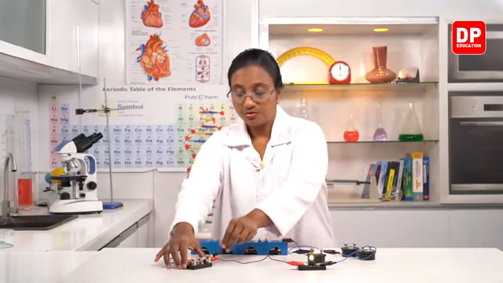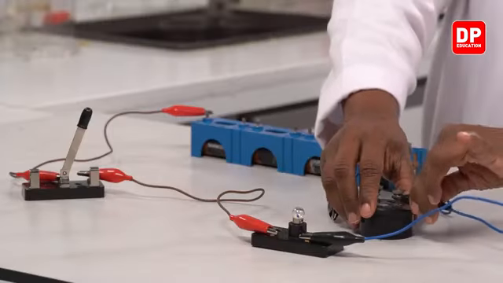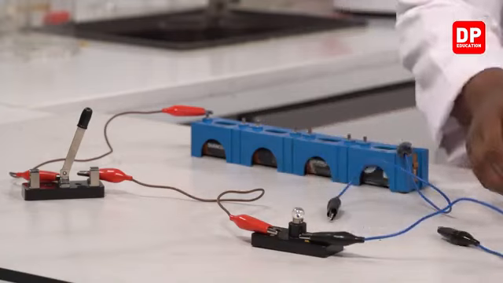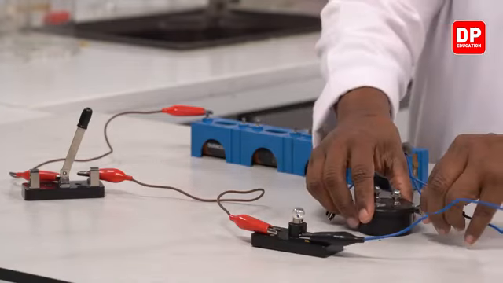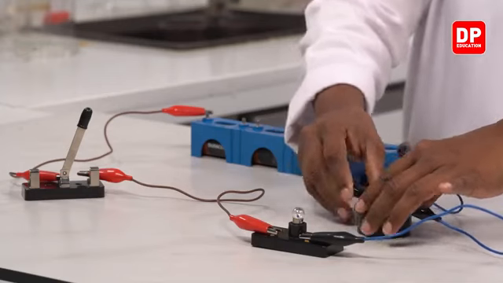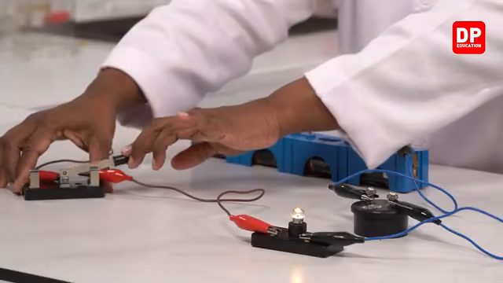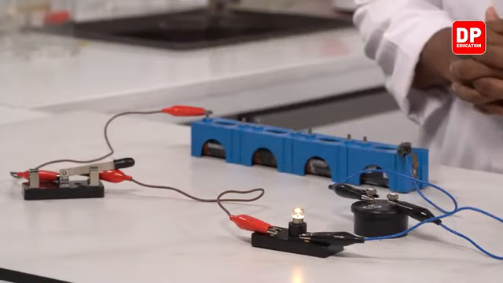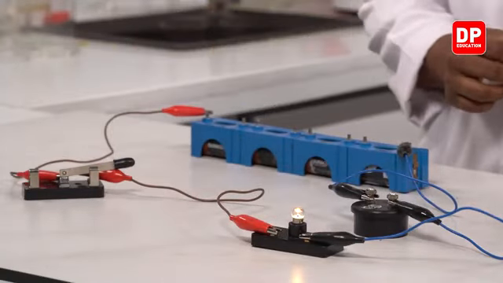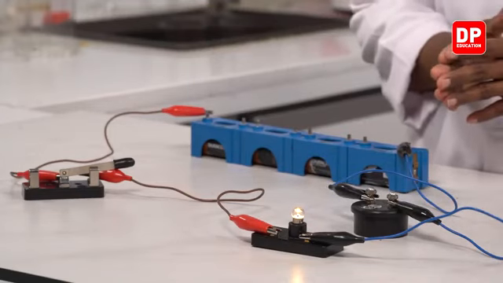Now we will have to compare the brightness of the bulb with different resistors. So I'll turn the switch off. Then I'll have to remove the resistor. Then I'll use a 10 ohm resistor. Then again I'll close the switch. Now you can have a look at the brightness of the bulb. This is less bright than the previous one.